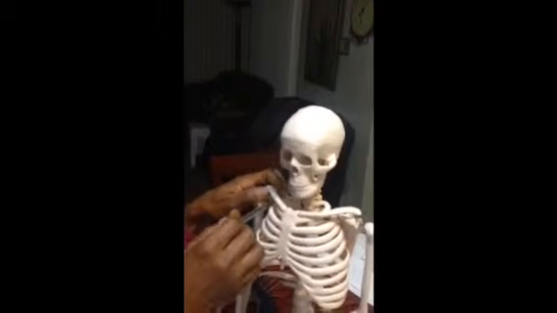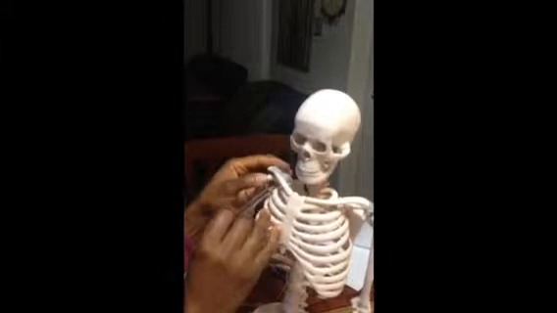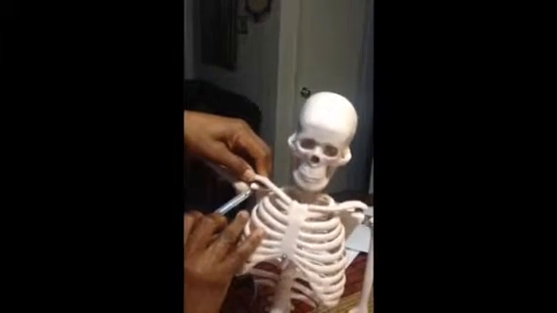Appendicular skeleton, starting with the pectoral girdle, showing the acromial end and the sternal end. Coracoid process, the scapular fossa, the glenoid process, glenoid cavity.